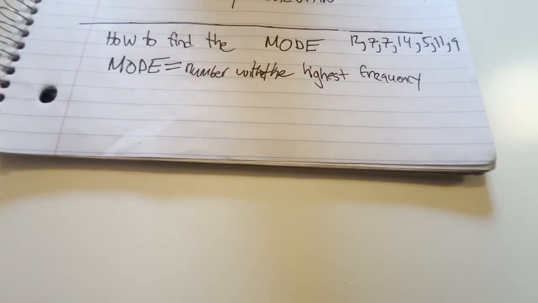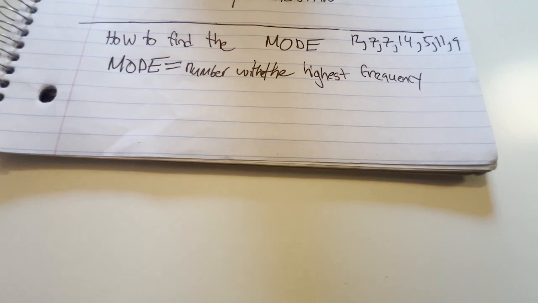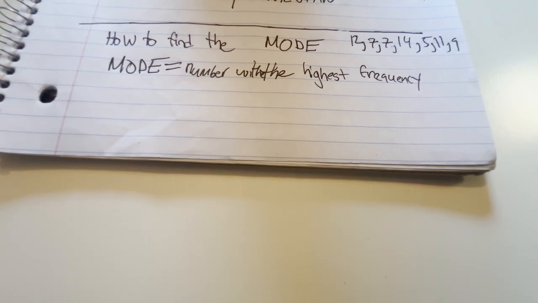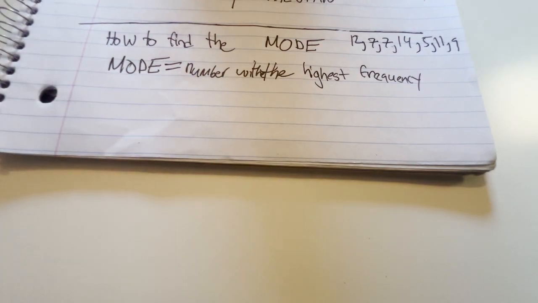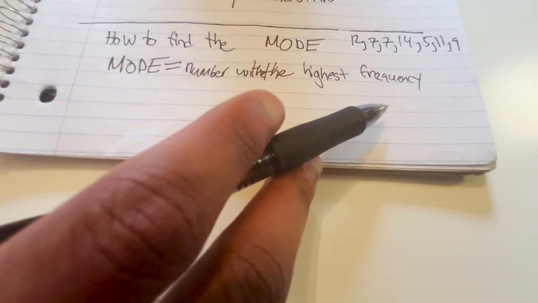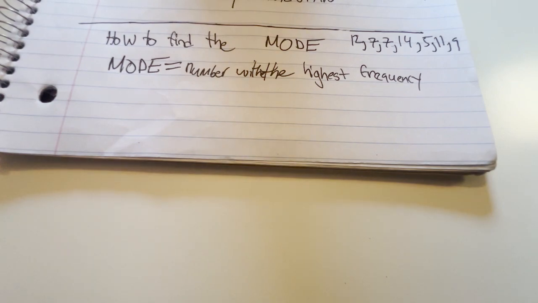And the next thing we're going to look for is the mode. The mode is very easy to find, especially in this example. We're going to use the same exact numbers, and we still have 12, 7, 14, 5, 7, 11, and 9. All numbers appear once except for one number, and that would be number 7 appearing twice. And to find the mode, it is the number with the highest frequency. So in this example, 7 has the highest frequency because it appears twice.